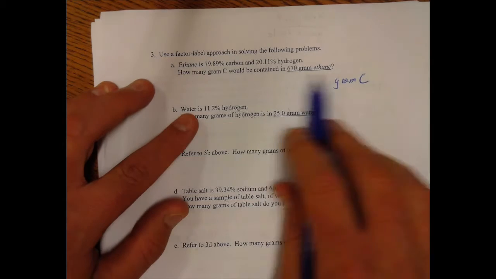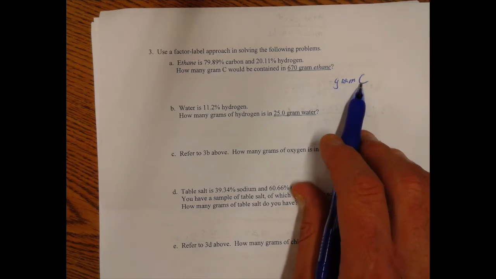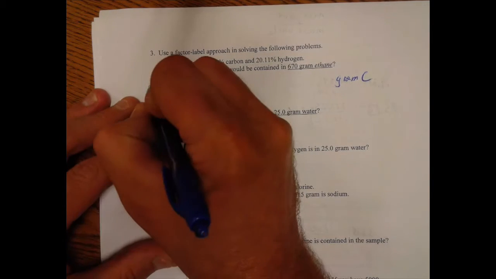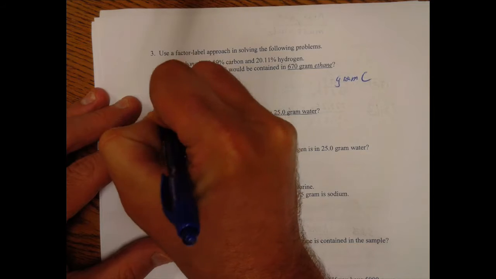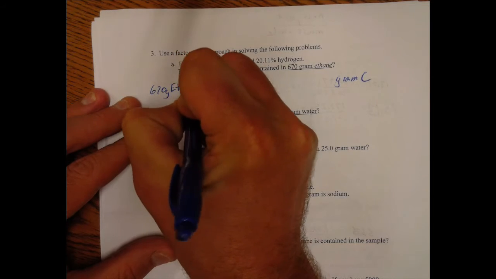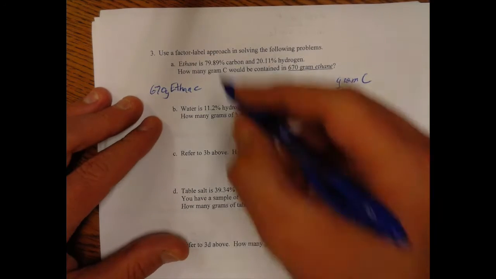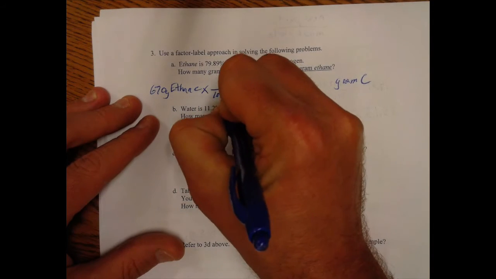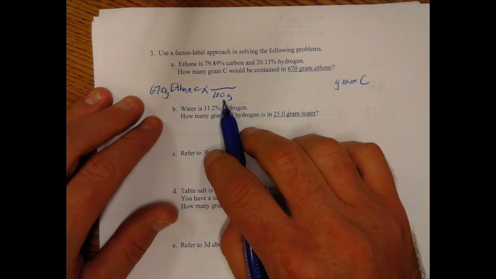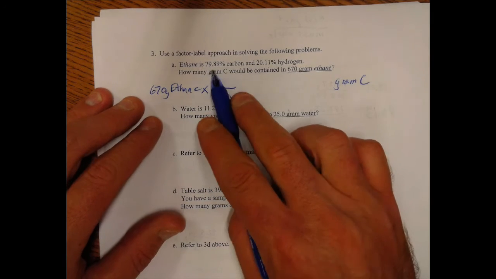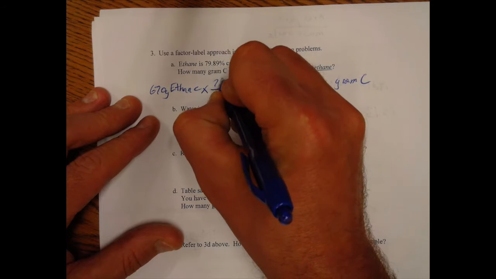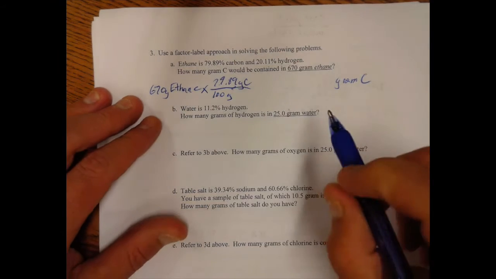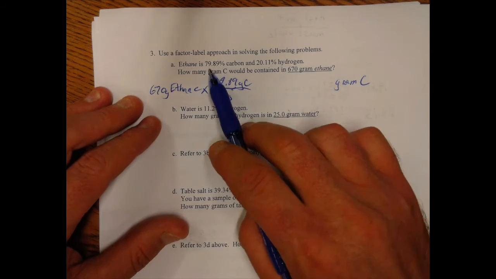And again, like I told you, this method is used all year long, so if you have not learned how to do this very well, it's time to practice. We're going to start with 670 grams of ethane. Well, every 100 grams of ethane, this would be an exact 100, is 79.89 grams of carbon. Basically, that's what percent means.